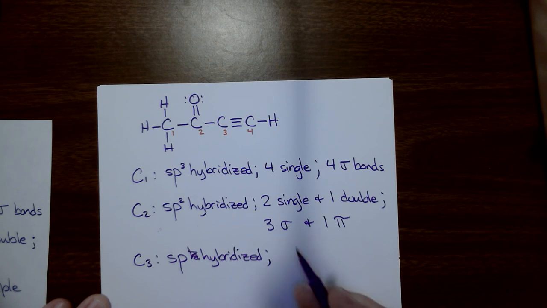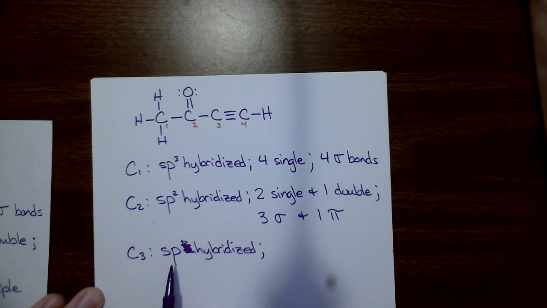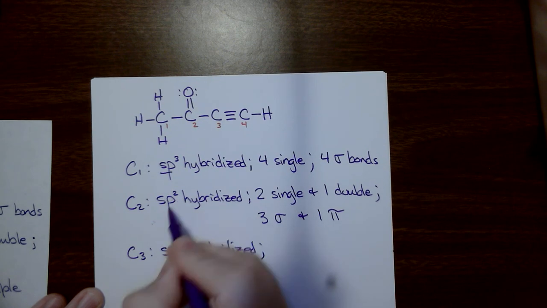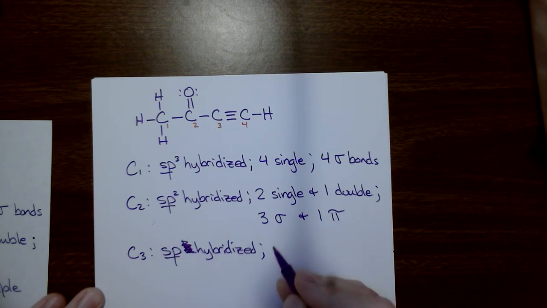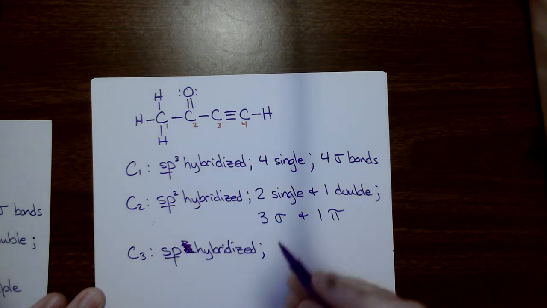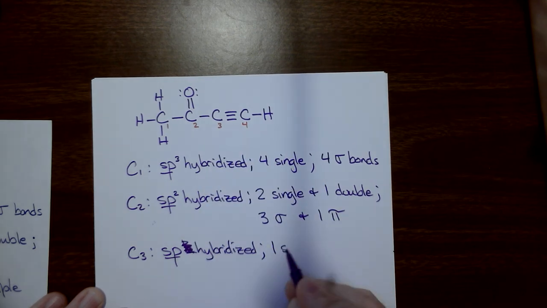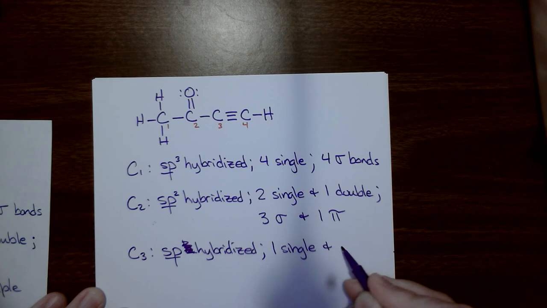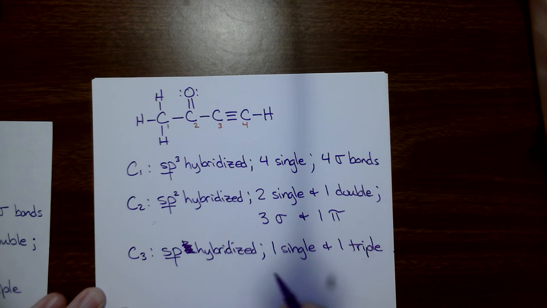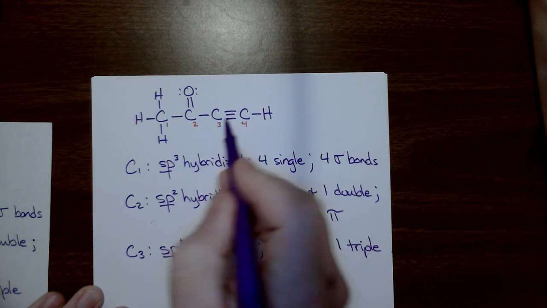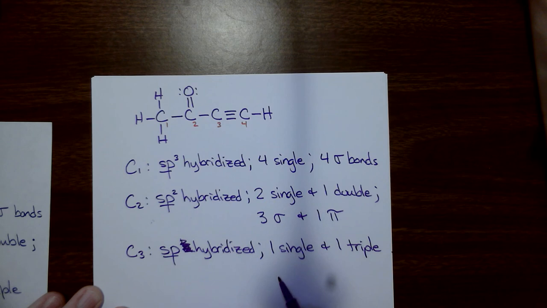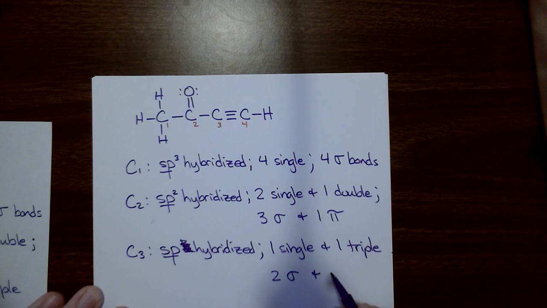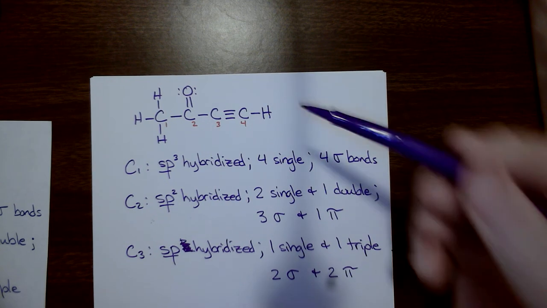And in this case, it has 1 single bond and 1 triple bond. And to make that single and triple, we've got 2 sigma bonds and 2 pi bonds. And so that's how we look at each one of these.